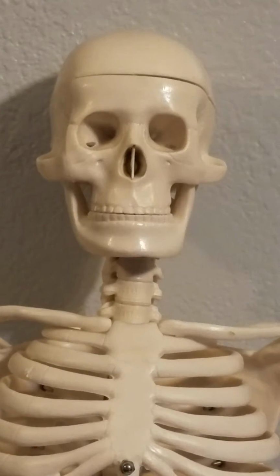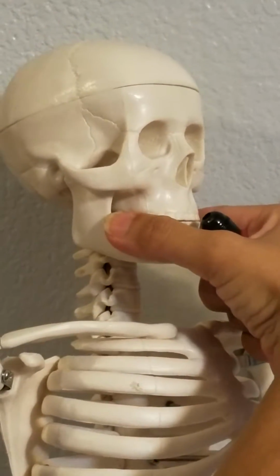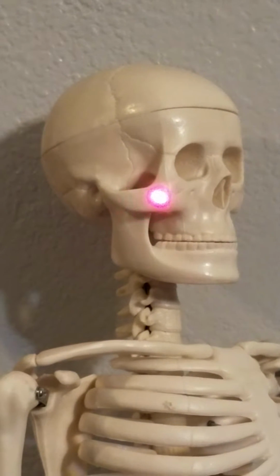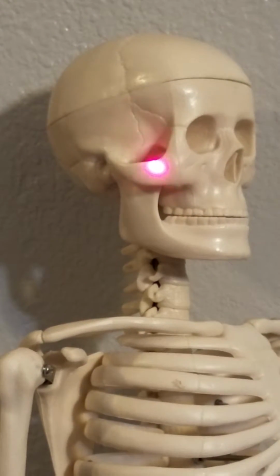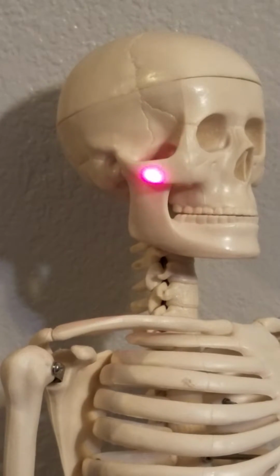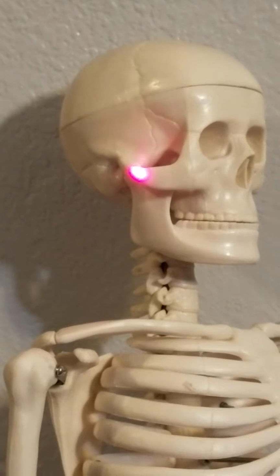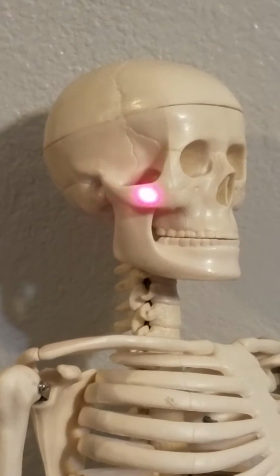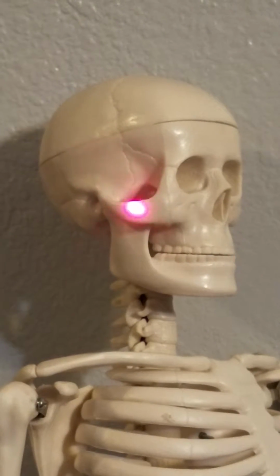The zygomatic, which is, if we turn him laterally, Skinny Bone Jones, this is his zygomatic, also known as the cheekbone. And the zygomatic process of the temporal bone and the temporal process of the zygomatic bone, those two bones form the zygomatic, also known as the cheekbone area.